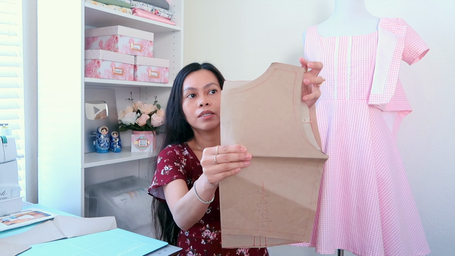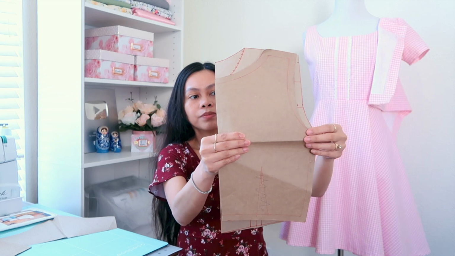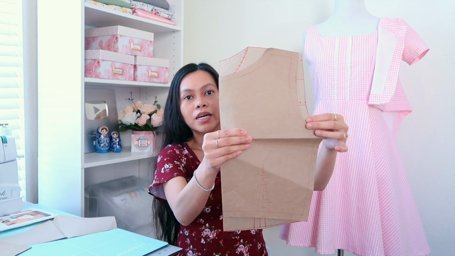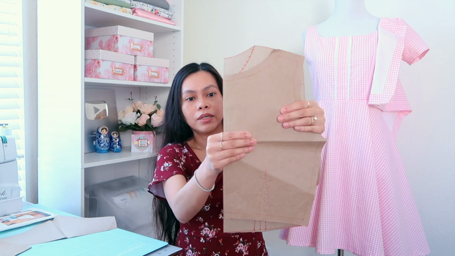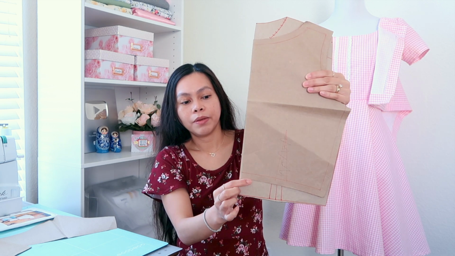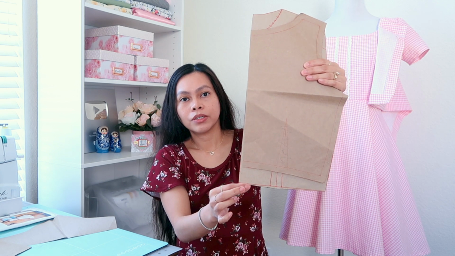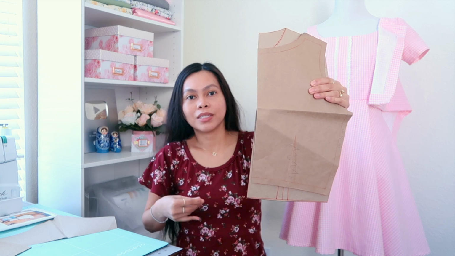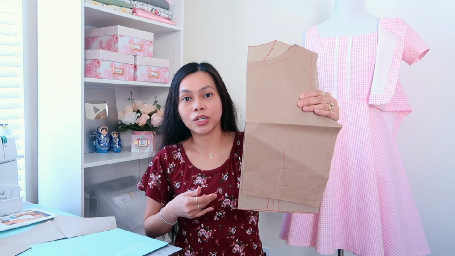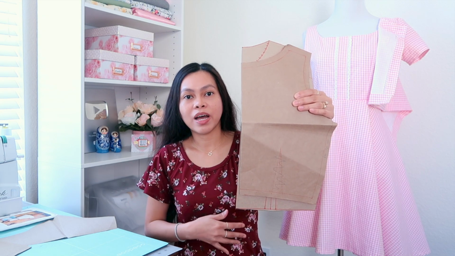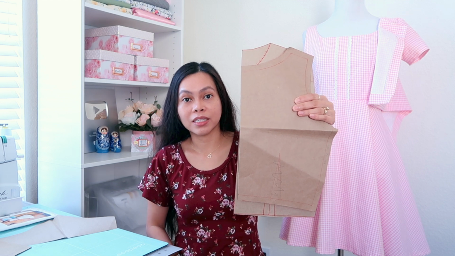I made the shoulder narrow, and then I made the arm side a little deeper, and I made the bodice shorter. I like my dresses high-waisted because it makes me look balanced, because I do have a long torso and short legs.